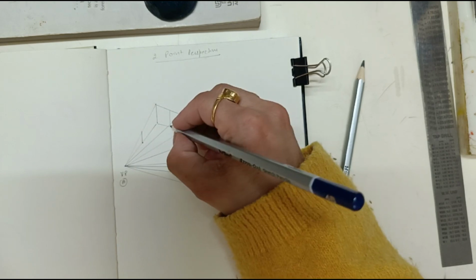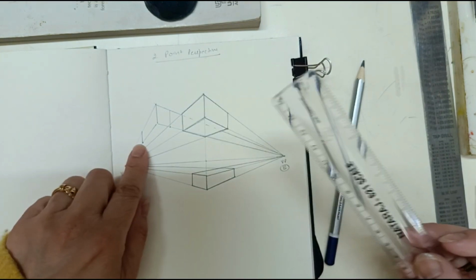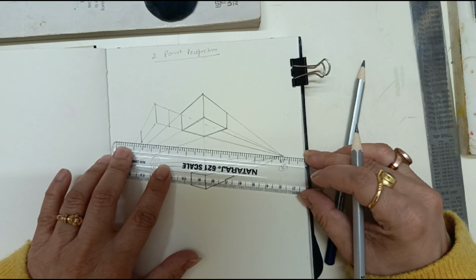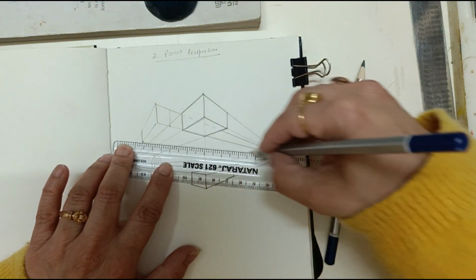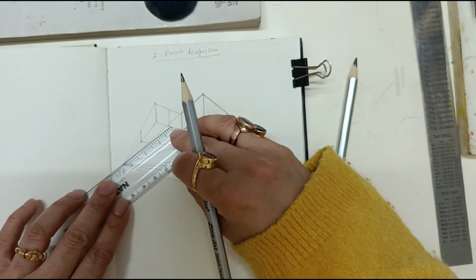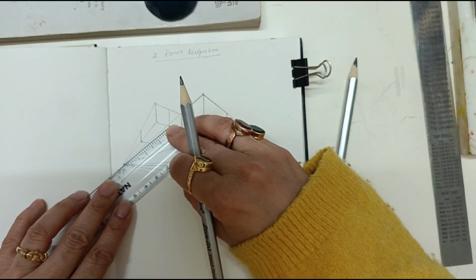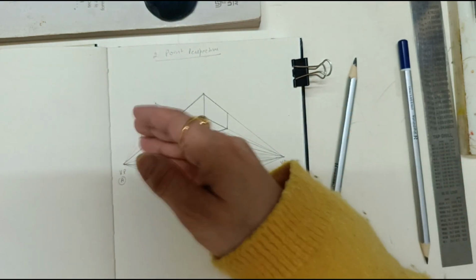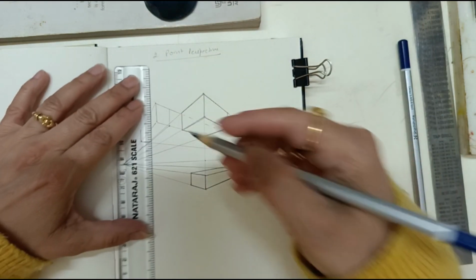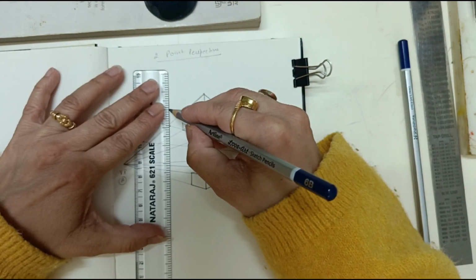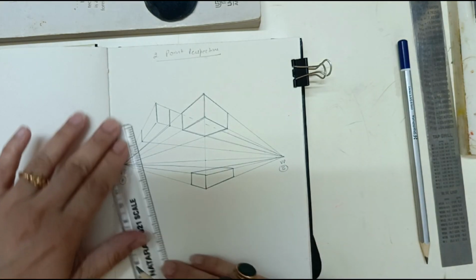Again we got 2 points, and we have to join with this one. Same we have to follow the process of the opposite joining, and this we'll join with this one. This is also on the up eye level. Now I'll darken it so that you will be able to see the box easily.